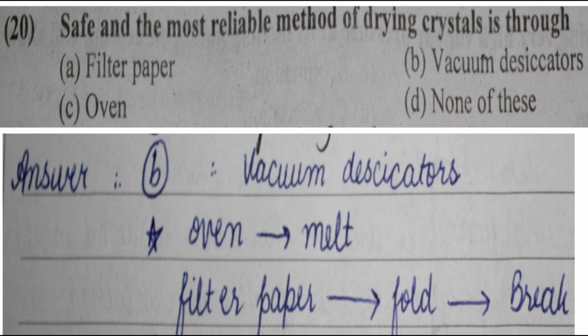When you're going to use oven for drying of crystals, it would melt the crystals, so we don't have to use this. When we're going to use the filter paper through folding the crystals to make them dry, they're going to break the crystals. Therefore, this is also not going to work. For drying of crystals, the most reliable method is going to be vacuum desiccators, that is option B.